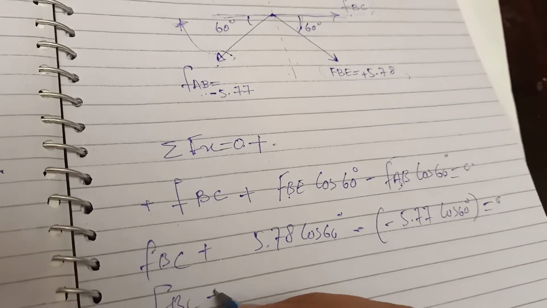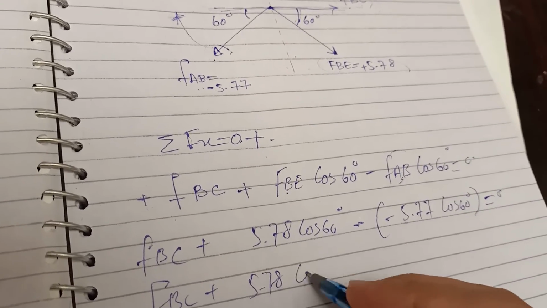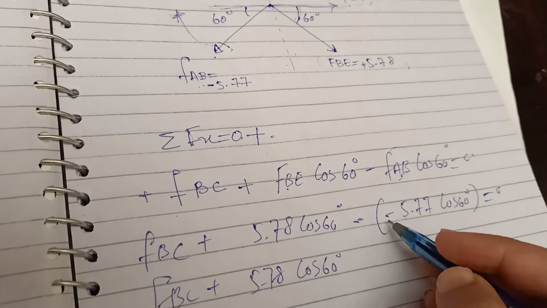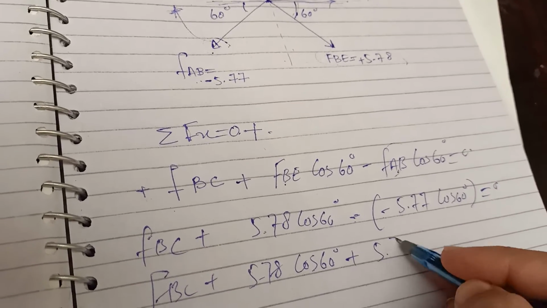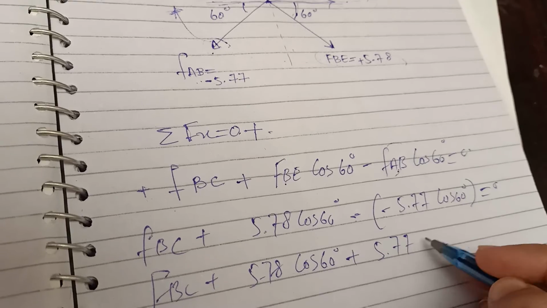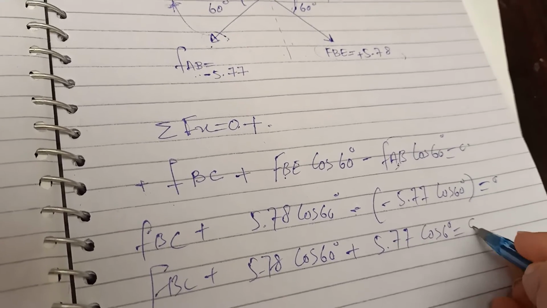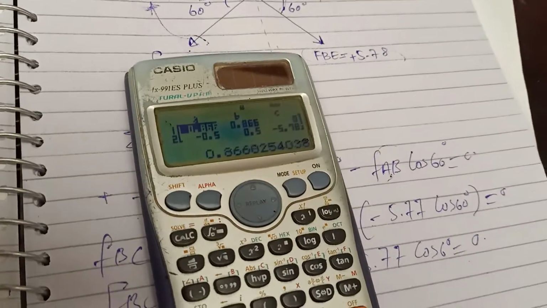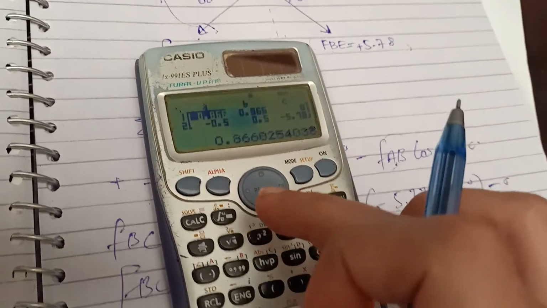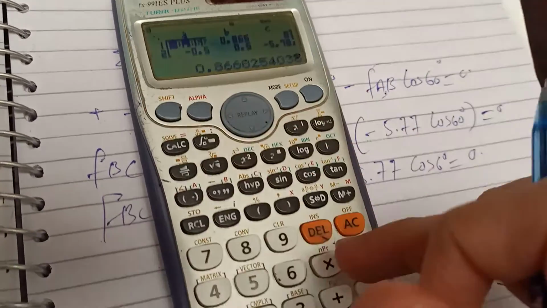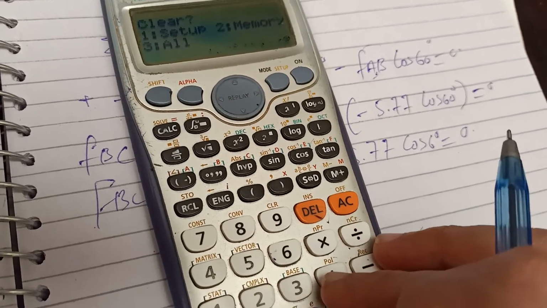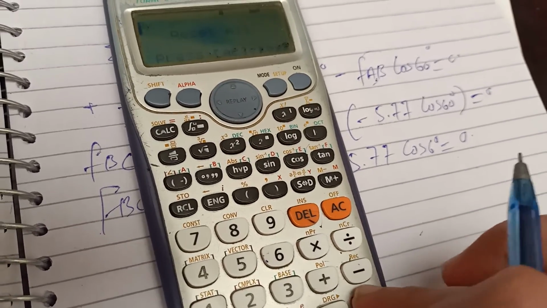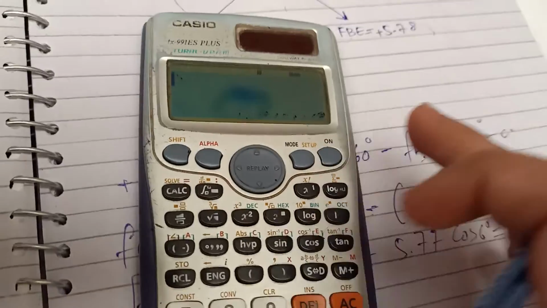So FBC plus 5.78 cos 60 minus plus 5.77 or 5.78 cos 60 equals 0. Just put it in my calculator. Now shift clear 3 all. Now your calculator will be reset.